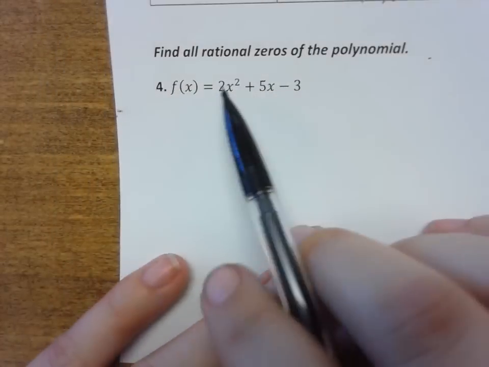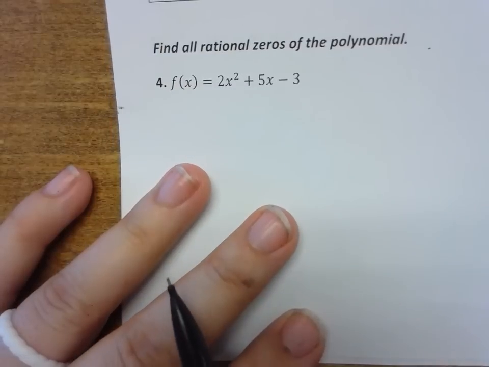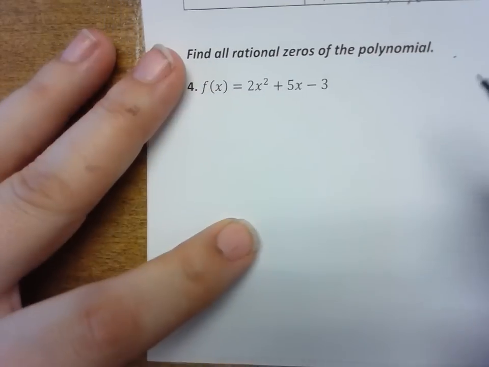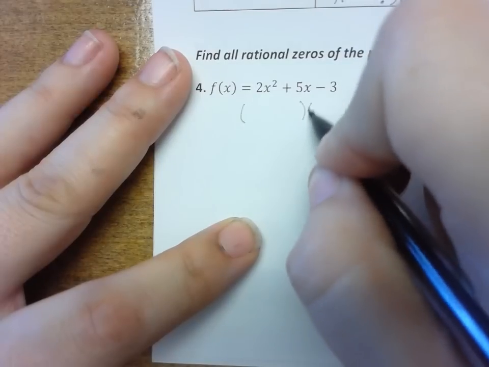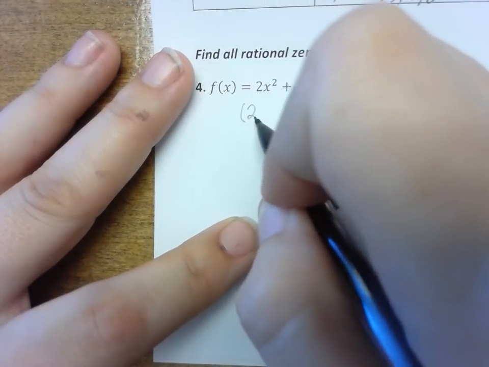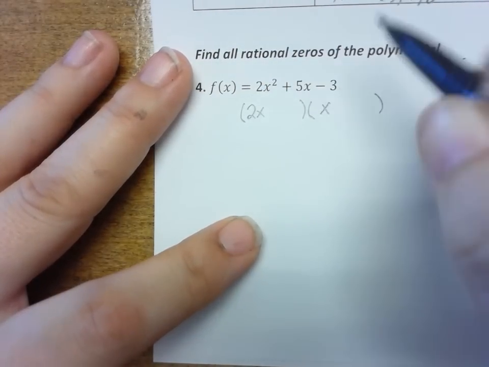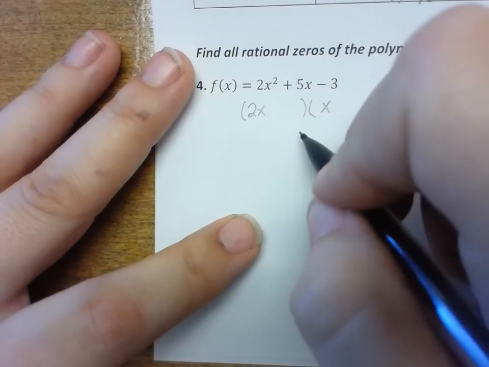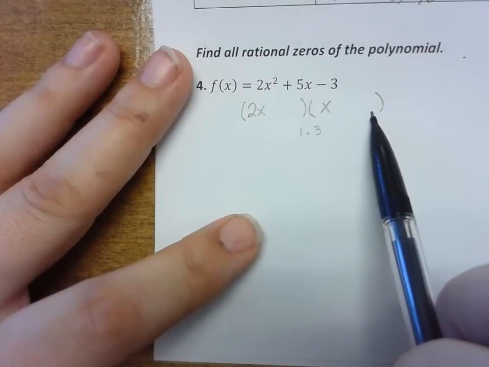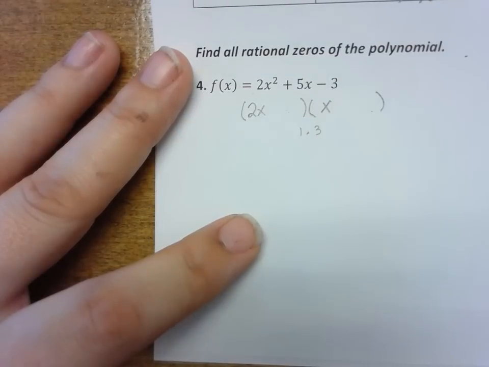Find all rational zeros of the polynomial. This is where you are either factoring or you're using long division. So here, this will be relatively easy to factor. There's only one way to multiply to 2x squared, and that is 2x and x. There's only one way to multiply to 3, and that's 1 times 3. So we need to figure out, does the 1 go here and the 3 go here, or the 3 go here and the 1 go here?